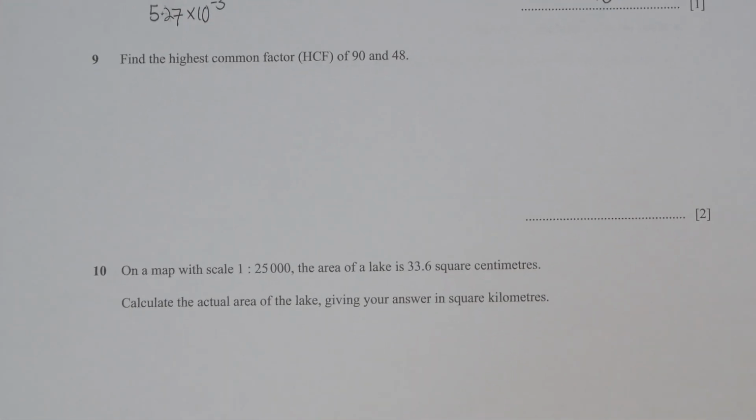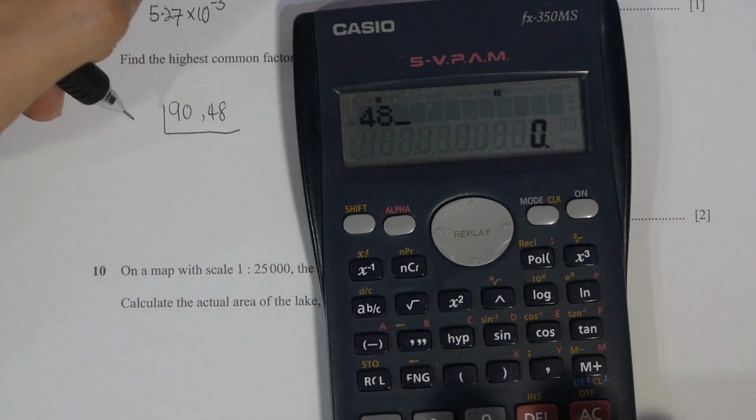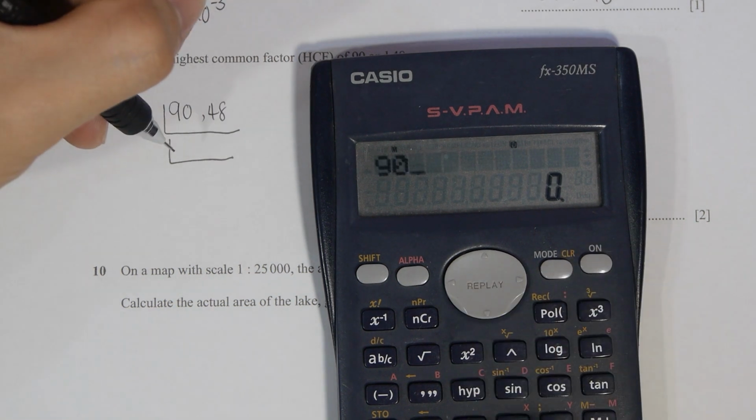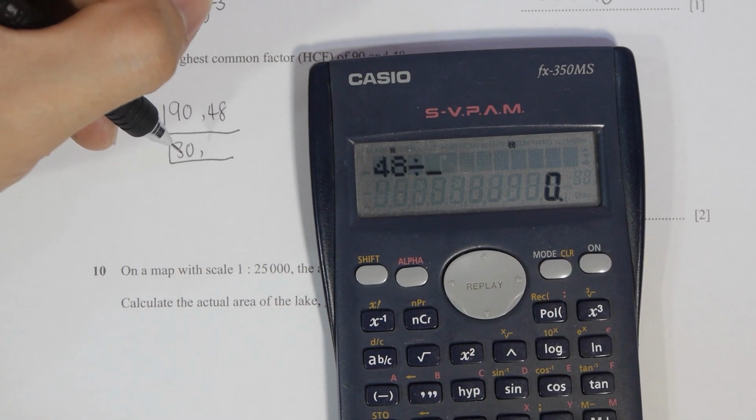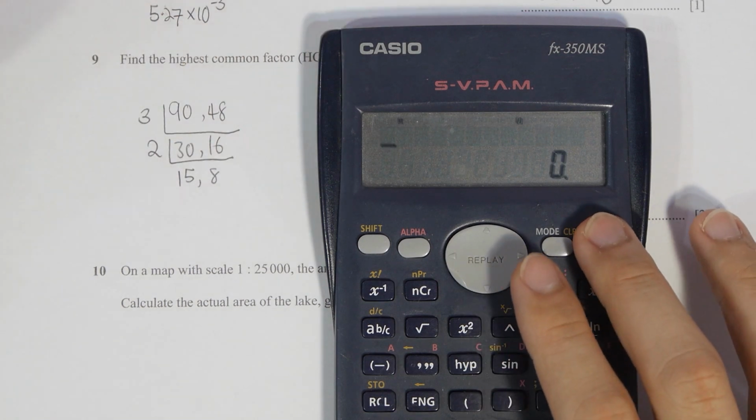Question 9. Find the HCF. You stop when they couldn't be divided by the same numbers. So we have 3 and 2, then we stop there. So 3 times 2 is 6.